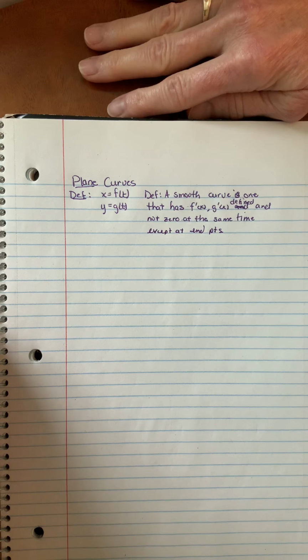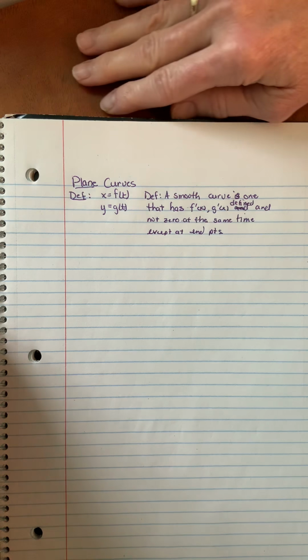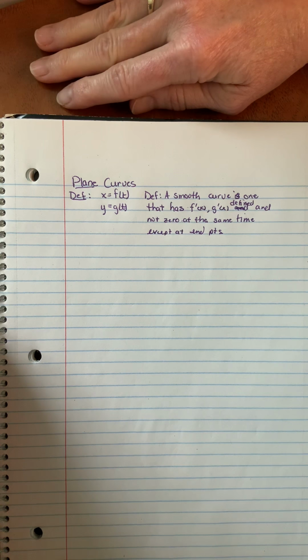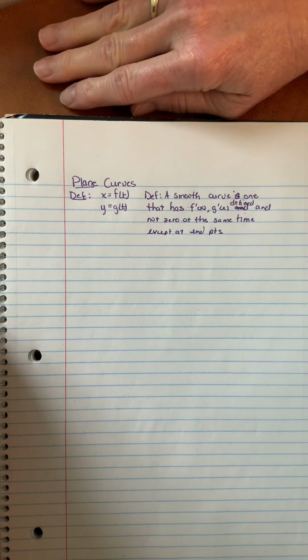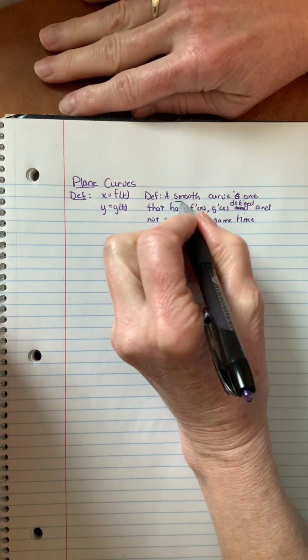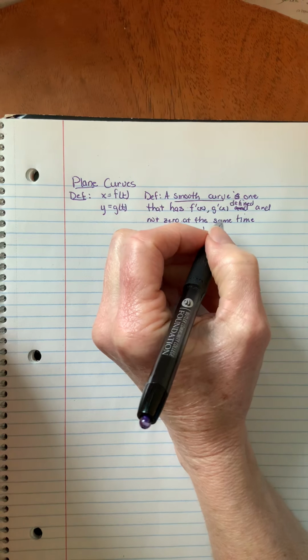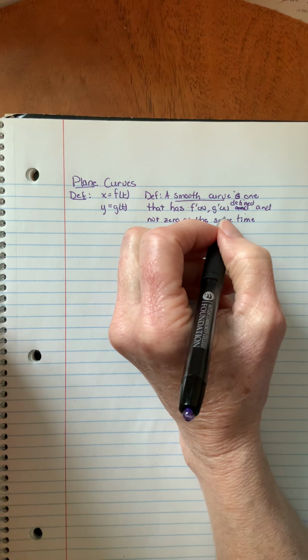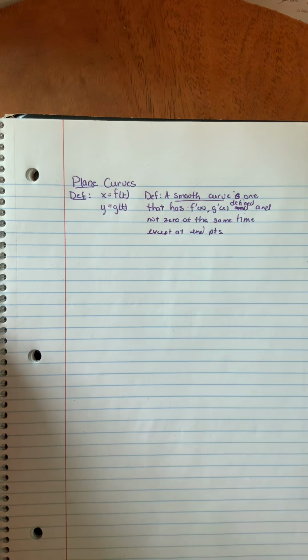So if I've got something where f prime and g prime are both zero, then I could just talk about the values to the left of that and to the right of that, and I could call it piecewise smooth. All right, so smooth is defined here. So we don't want them simultaneously zero at the same time. Simultaneously and at the same time mean the same thing.